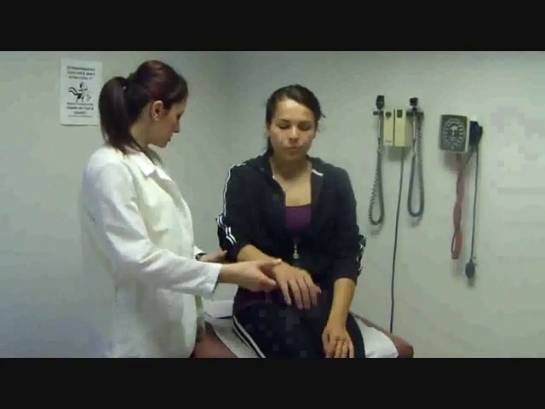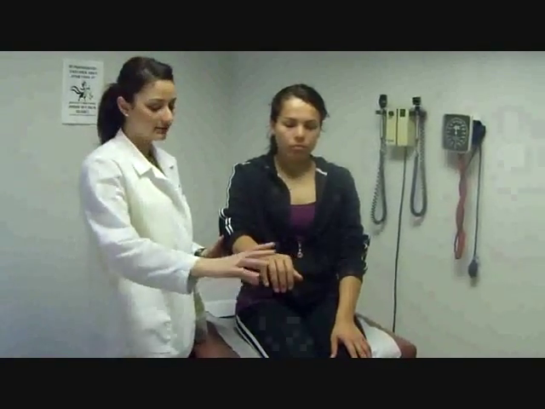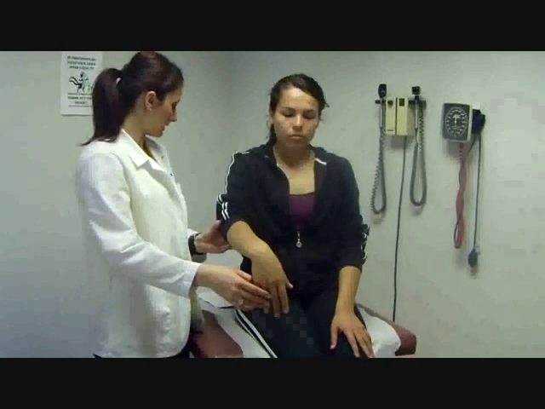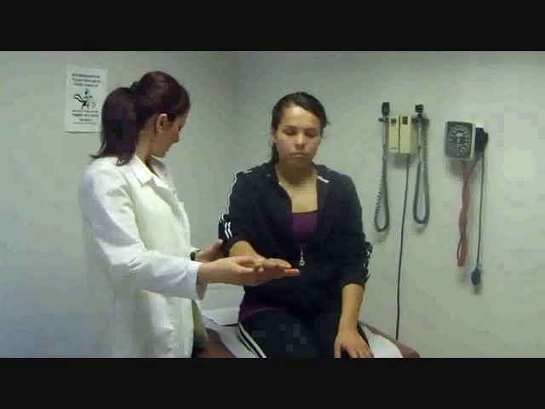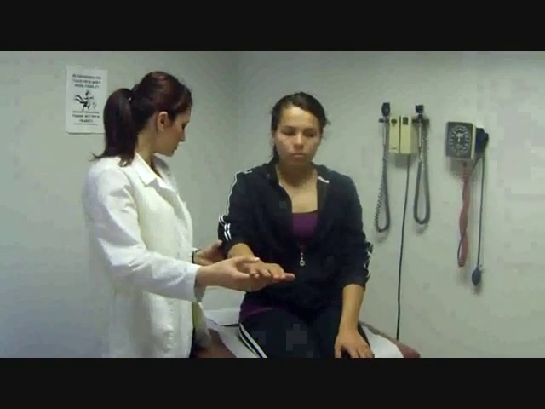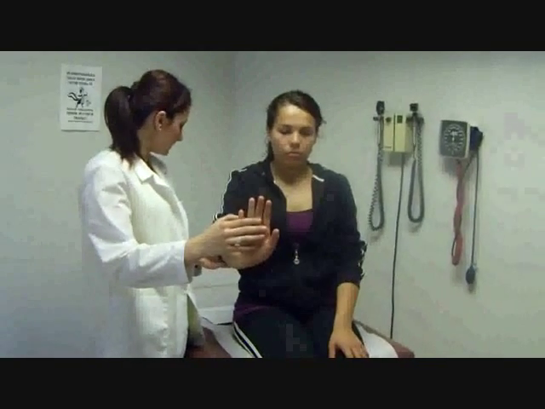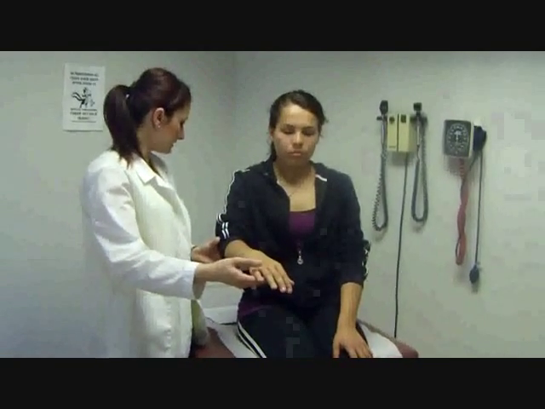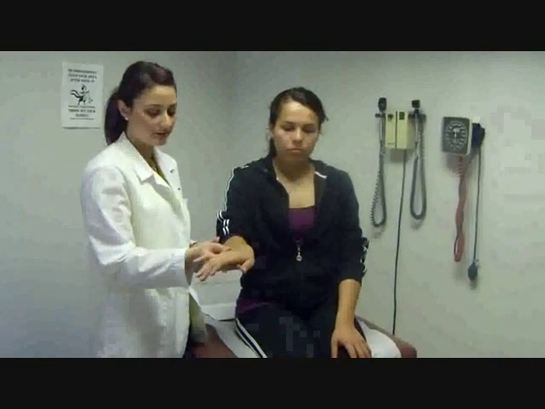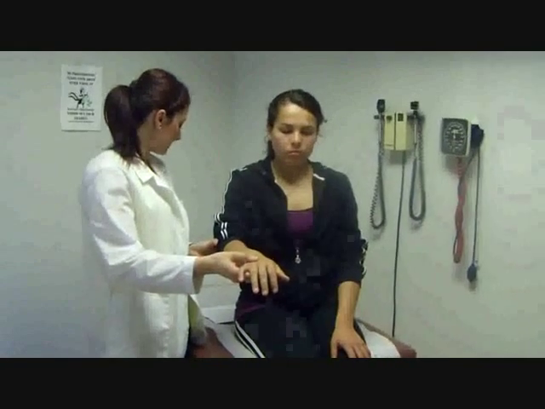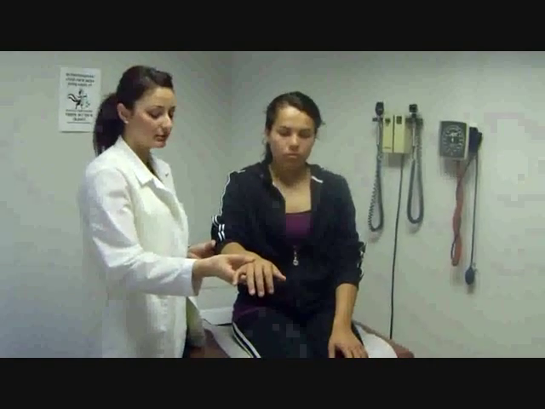So first we're going to do flexion: move the palm toward the inner aspect of the forearm. Extension: move fingers and hand posterior to midline. And hyperextension: bring the dorsal surface of the hand as far back as possible. Abduction: place the hand with palm down and extend the wrist laterally toward the fifth finger. And adduction: place the hand with palm down and extend the wrist medially toward the thumb.